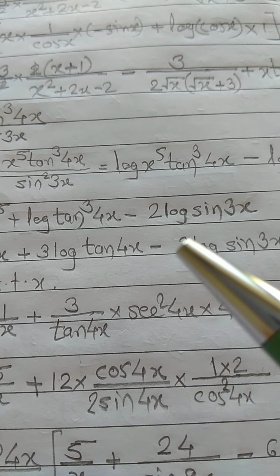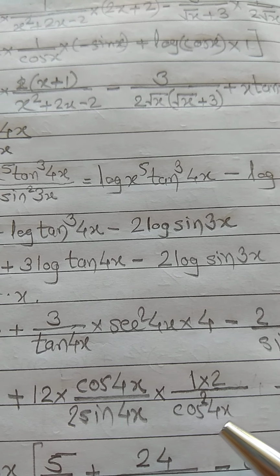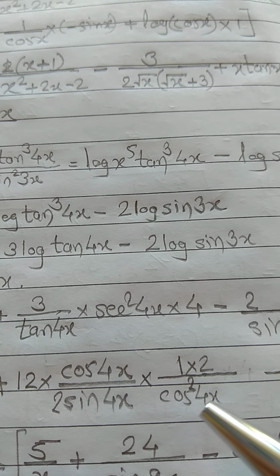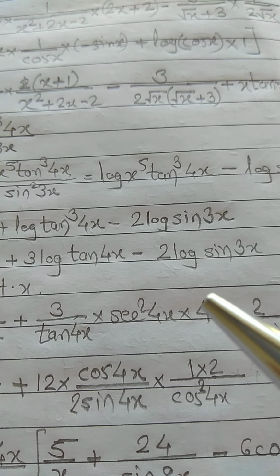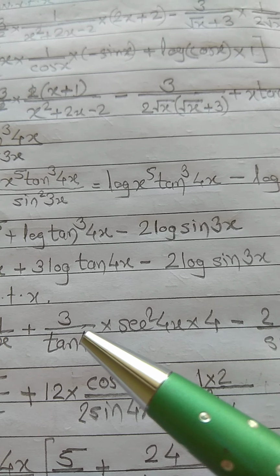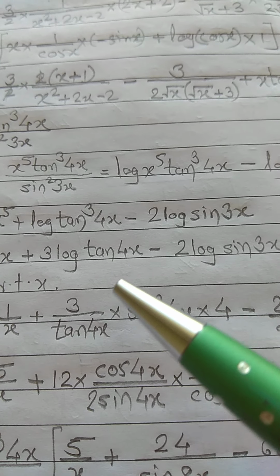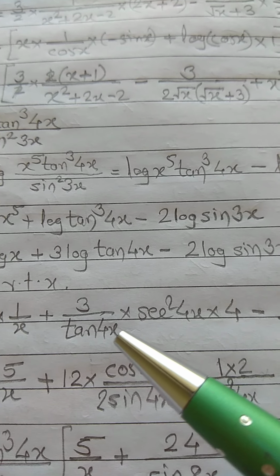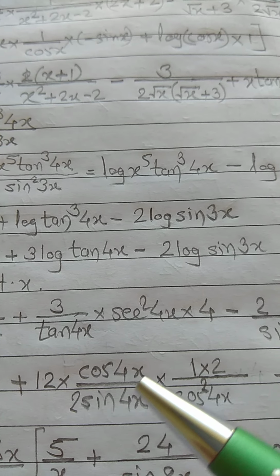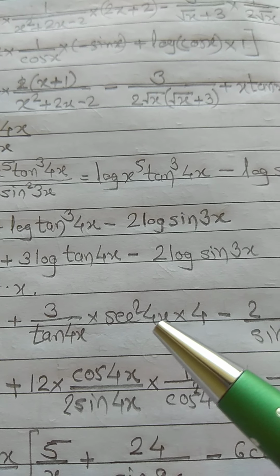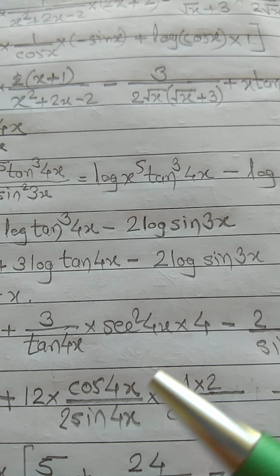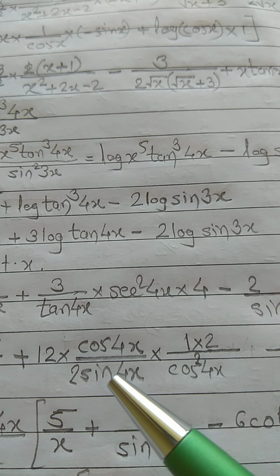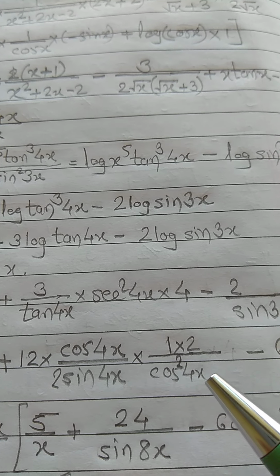Now sec square means 1 upon cos square. This cos 4x and this cos 4x will get cancelled. Okay. This 1 upon tan 4x, that means 1 upon tan 4x is cot of 4x. We can write it as cos 4x upon sin 4x. This sec square means 1 upon cos square. Cos can get cancelled, and what remains here is sin 4x into cos 4x.